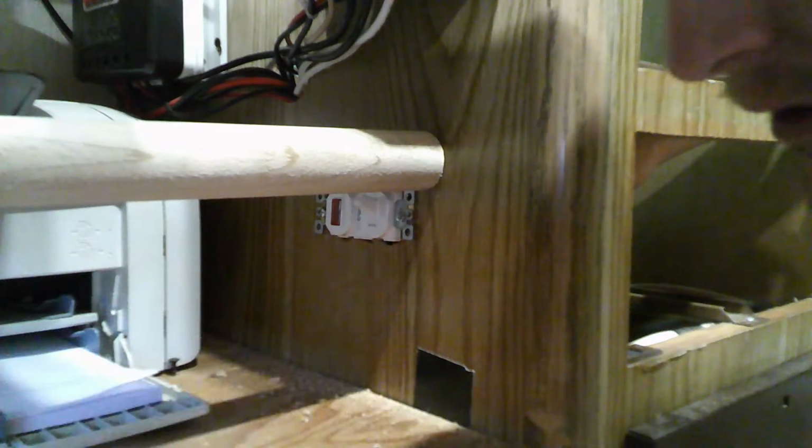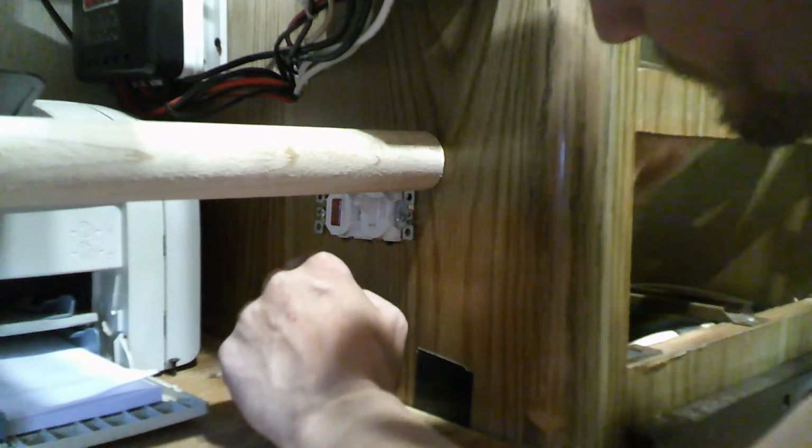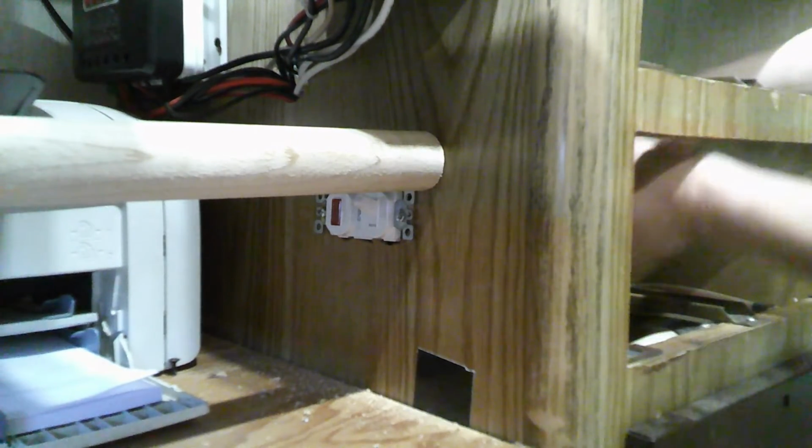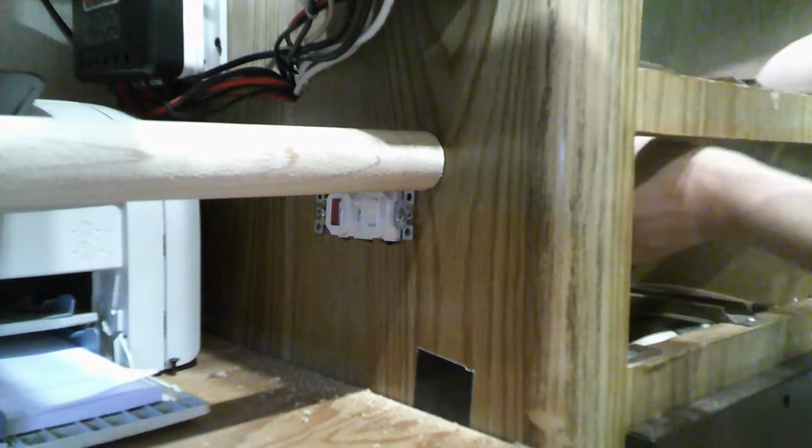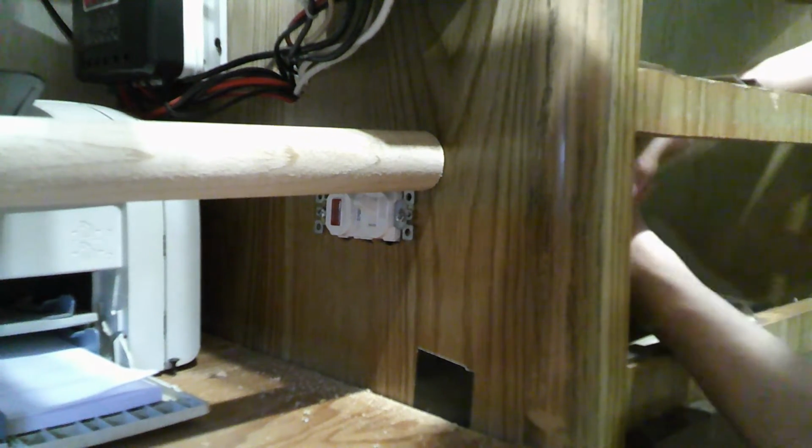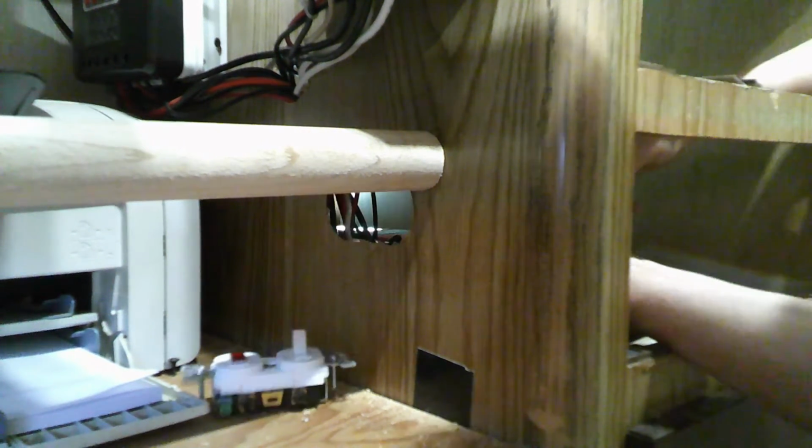I'm working on moving this up further because I still like to use the cover. And this is something I put in here because I was trying to get my table to be a little bit more stabilized.